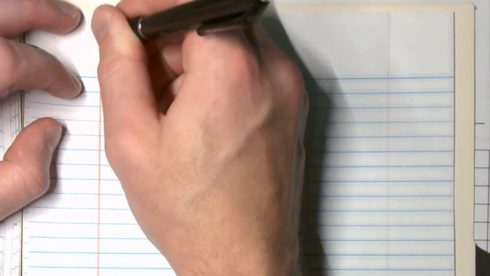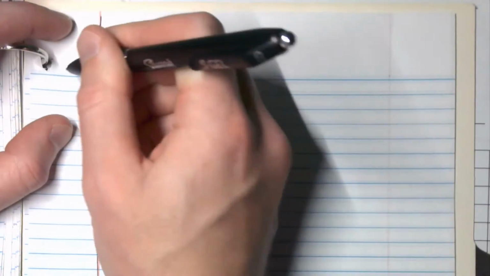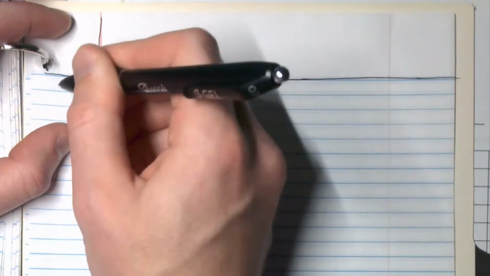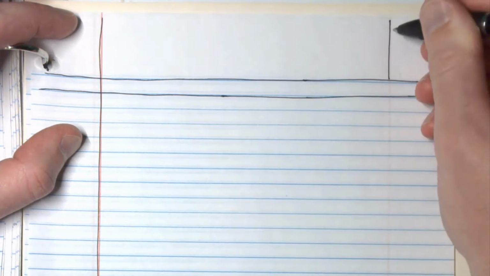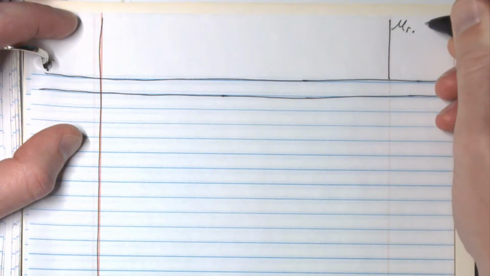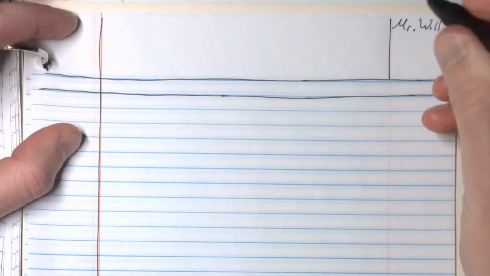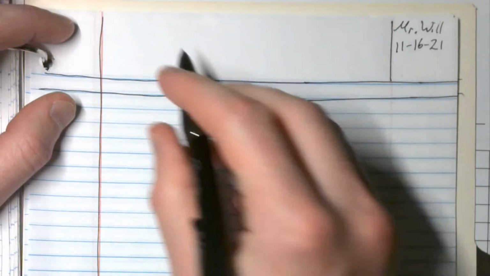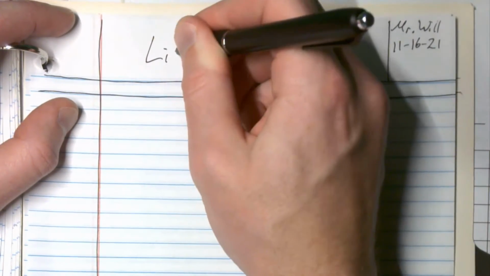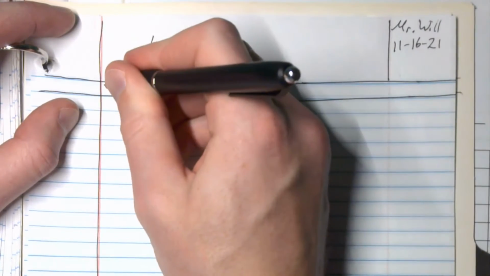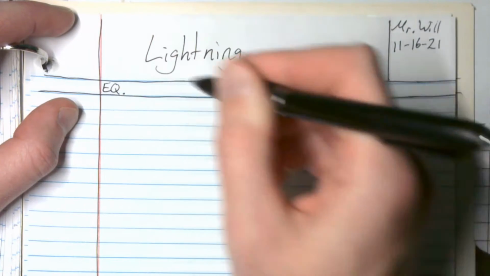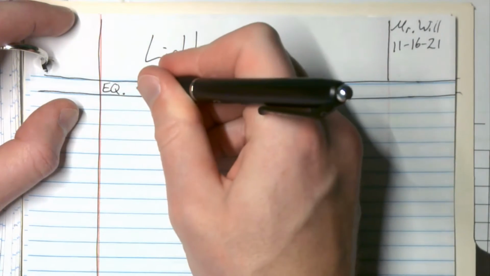So let's draw our line down the side and across. Got the section up top where you put your name in case you lose your notes. And the date, which is 11/16/21. And our title for today is Lightning. And our essential question, or EQ, is why does lightning happen?